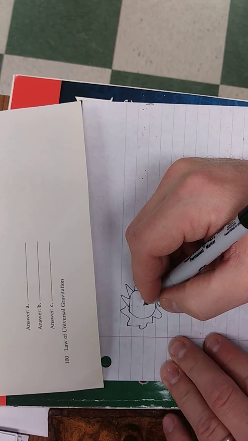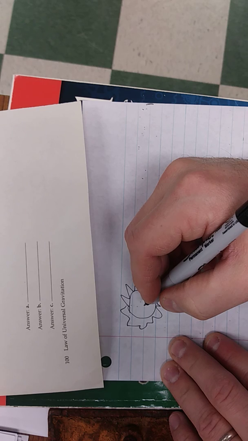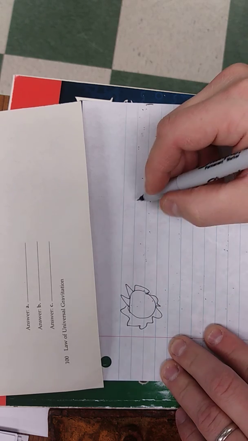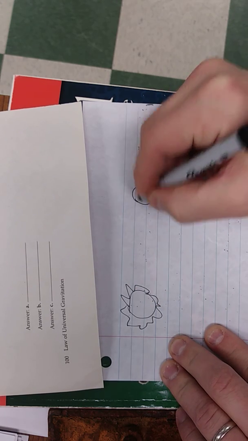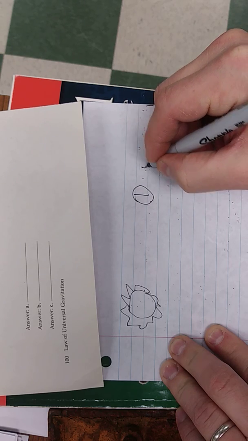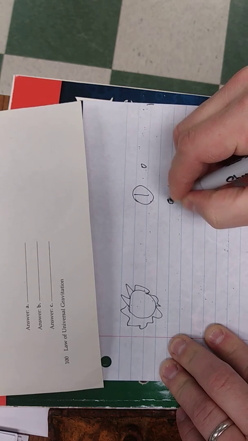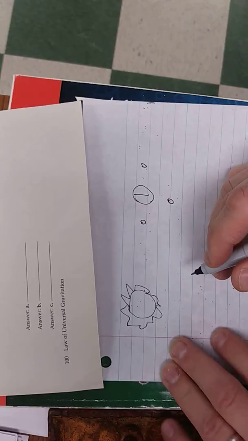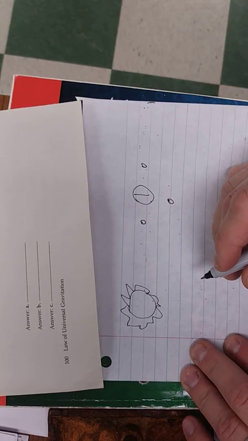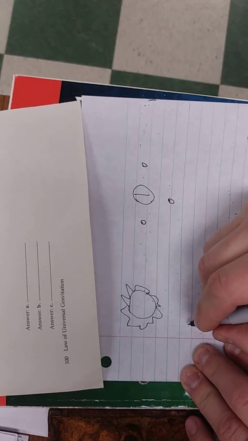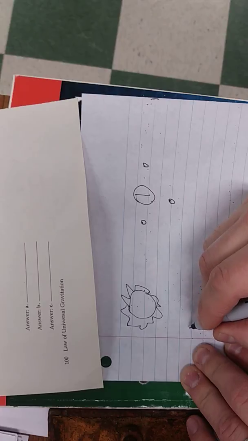And it's saying that the moon is over here, and the Earth is over here. Here's the Earth, here's the moon at three various points. And we need to calculate the force, the net force of attraction.